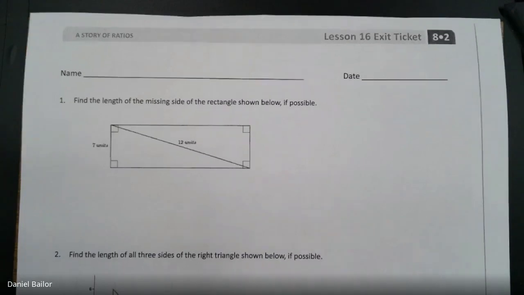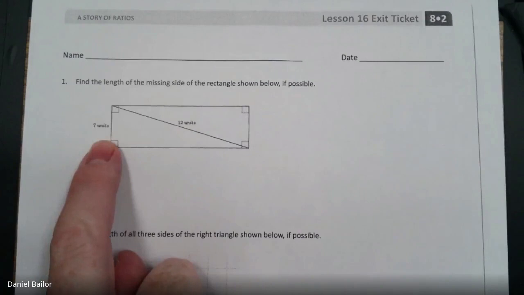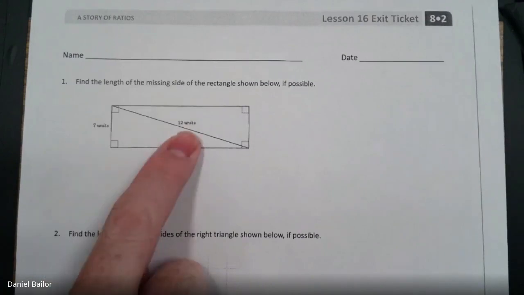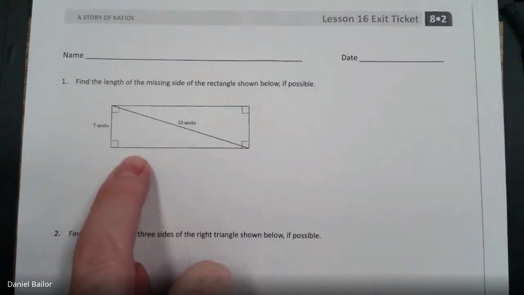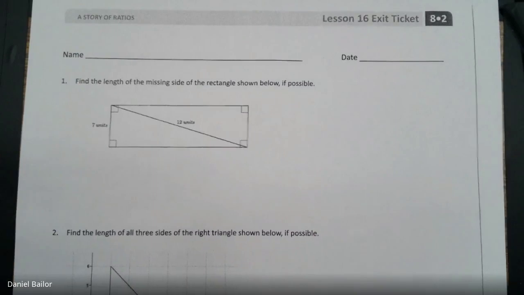Like for number 1 on the exit ticket, you can see, oh, this is a rectangle. They gave me a leg. They gave me the hypotenuse. You need to find the missing side of the rectangle. Let's find this side right here. That should seem very familiar.